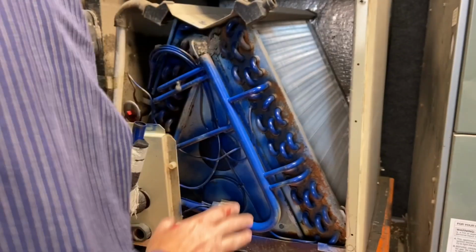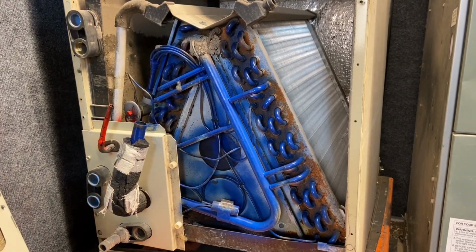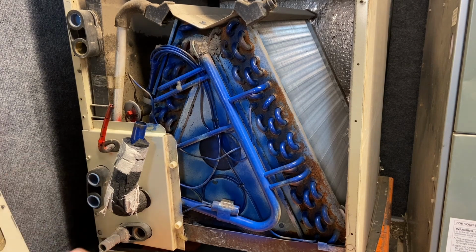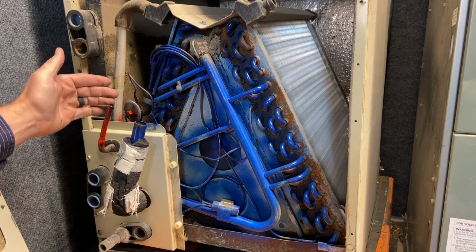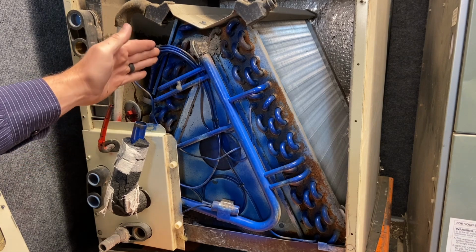So here we have our evaporator coil. The refrigerant's going to be evaporating, or actually boiling. We're going to talk about that later on. But what we need to know now is we had an immediate pressure drop. So here we went from a high pressure liquid to a low pressure saturated mixture.